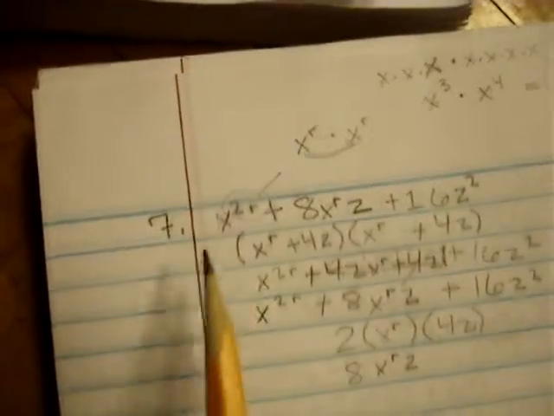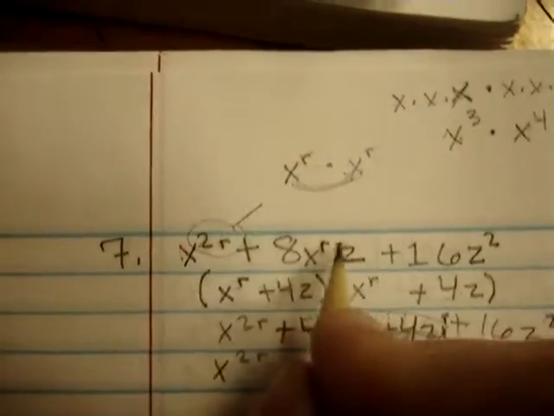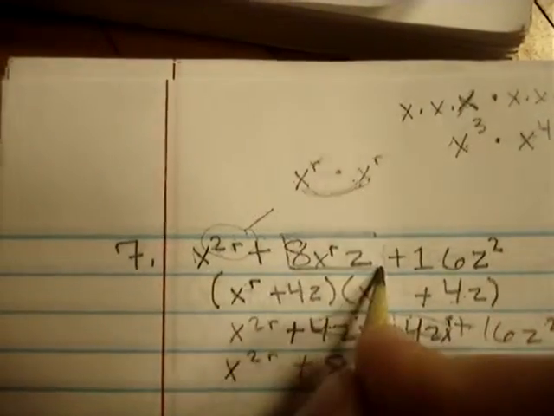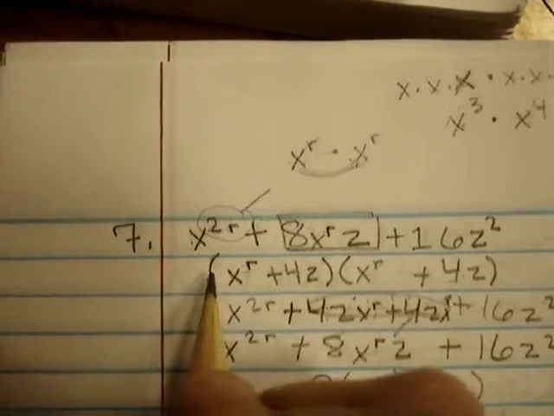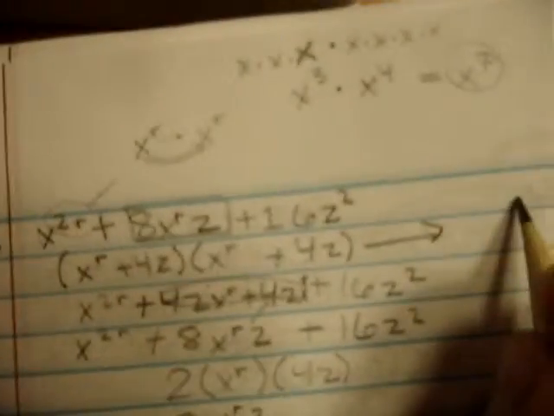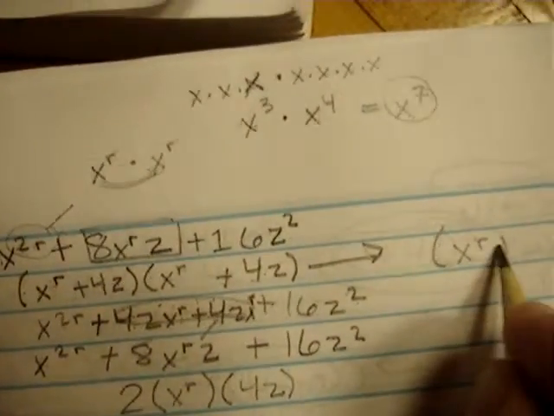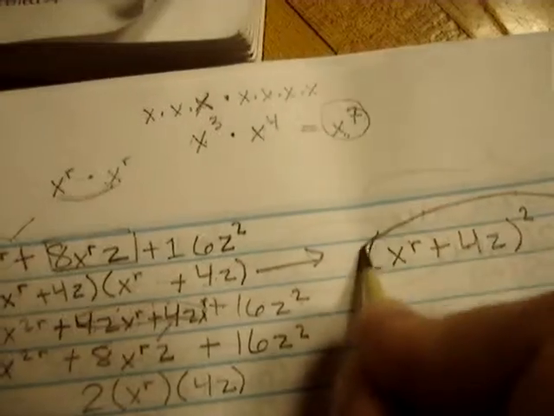Yes, so just remember that rule. That really makes them easier to recognize when you're having to, say, fill in a blank, when they give you a problem where they don't tell you what this one is, or don't tell you what this one is. So anyway, our factored version would be just x to the r plus 4z squared.